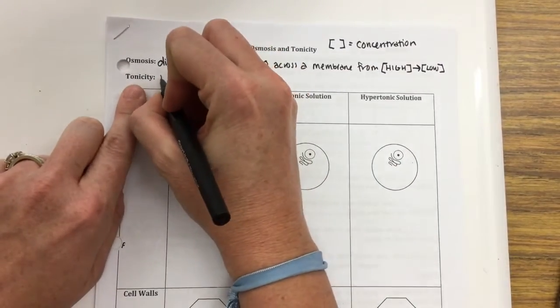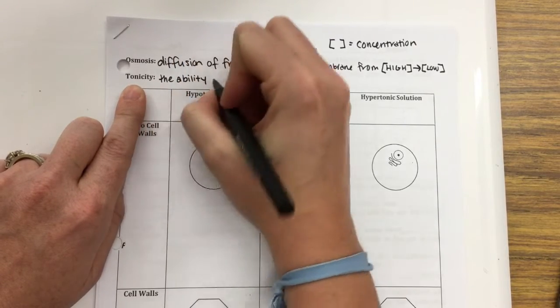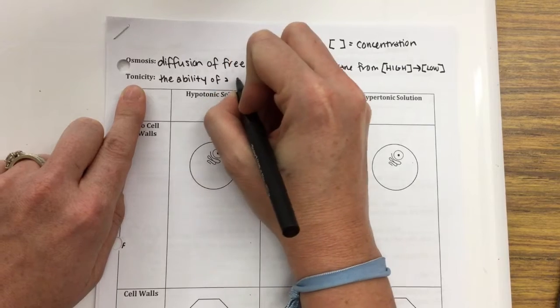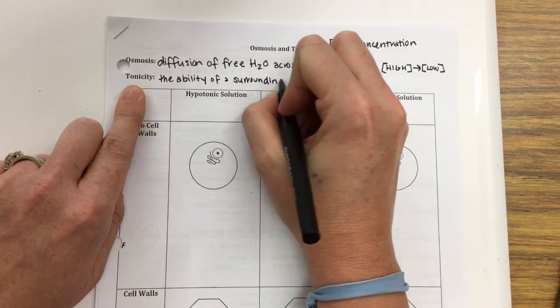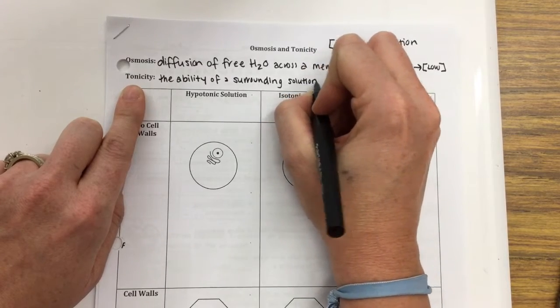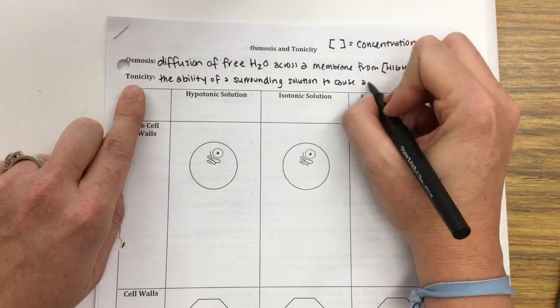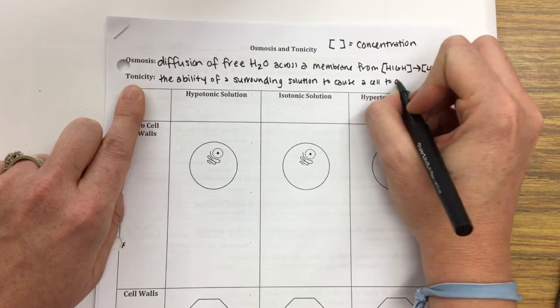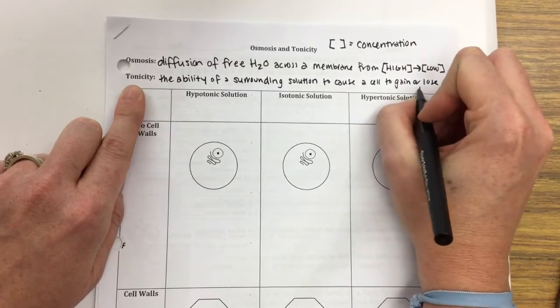Tonicity is the ability of a surrounding solution to cause a cell to gain or lose water.